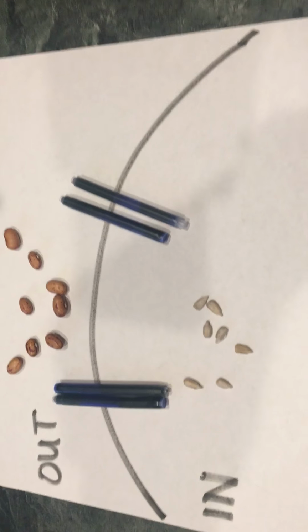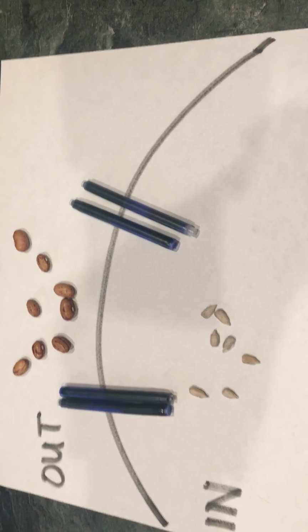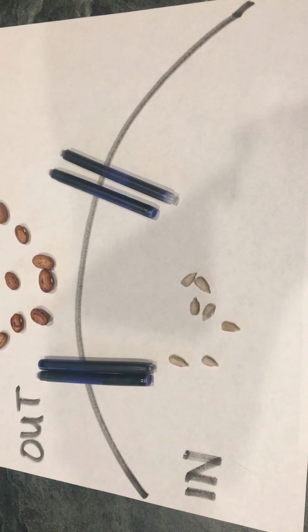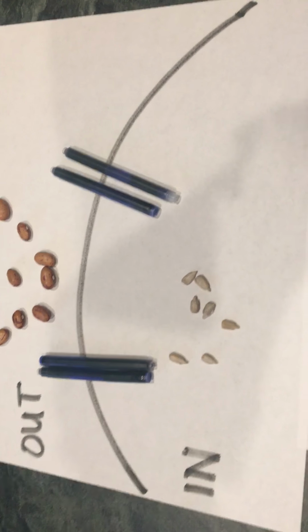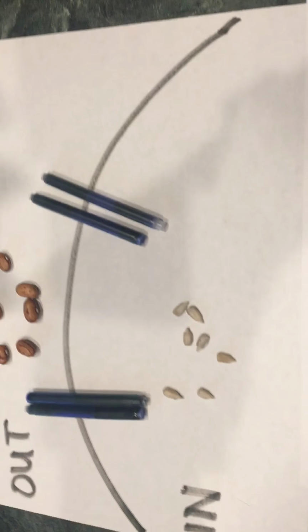And then I have sunflower seeds that are going to represent potassium. The positive sodium charges make the outside more positively charged than the inside. The inside is going to be negatively charged at around negative 70 millivolts.